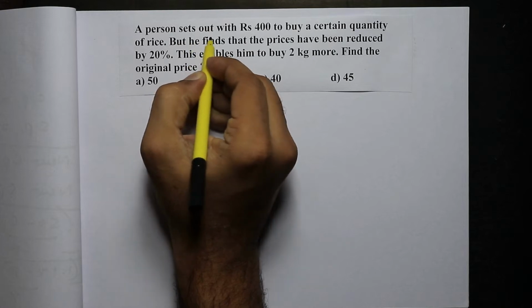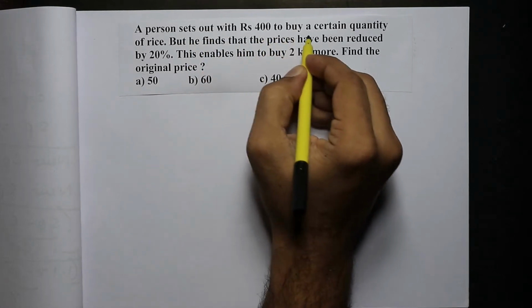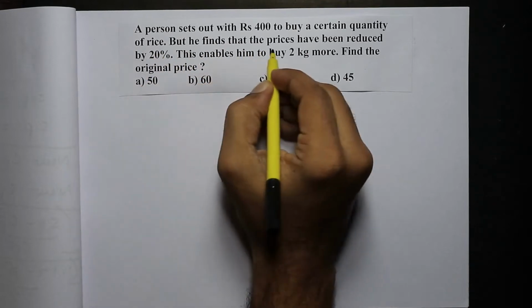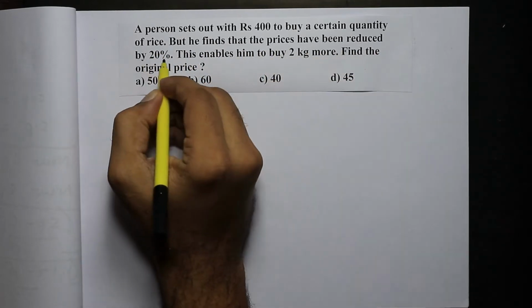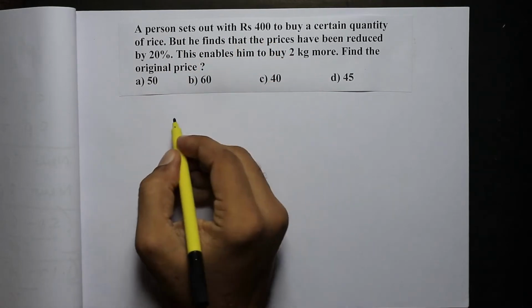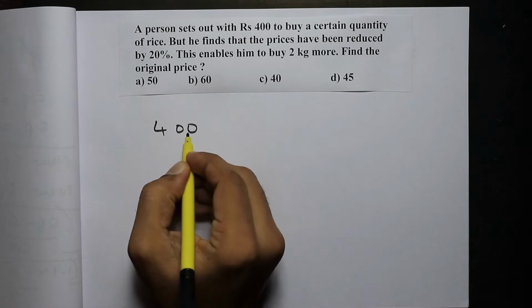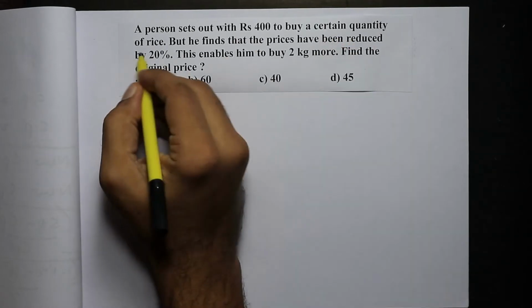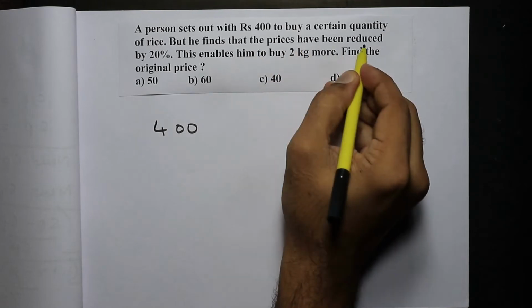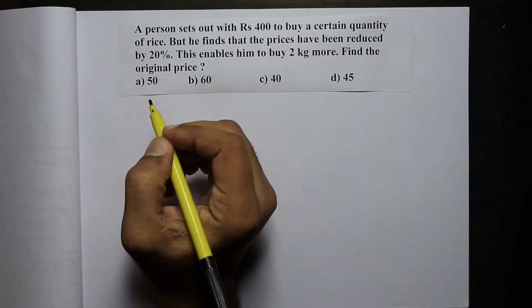A person sets out with rupees 400 to buy a certain quantity of rice, but he finds that the prices have been reduced by 20%. So let us see what has happened. He has rupees 400 and needs to buy a certain quantity of rice, but he finds out that the prices have been reduced by 20%.